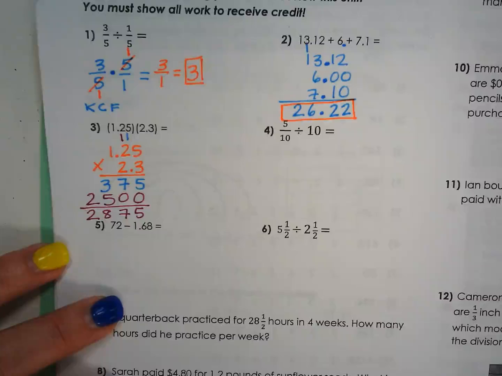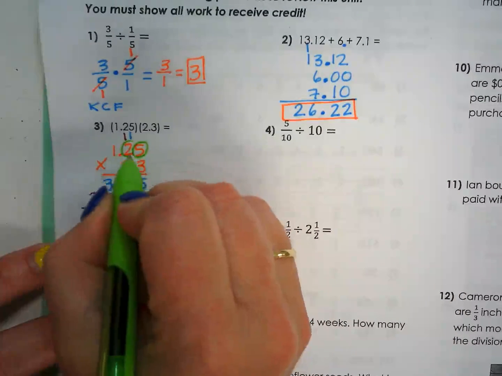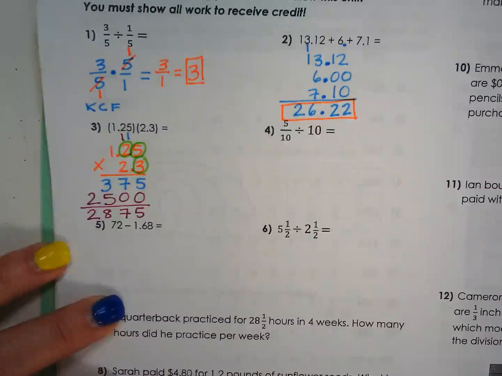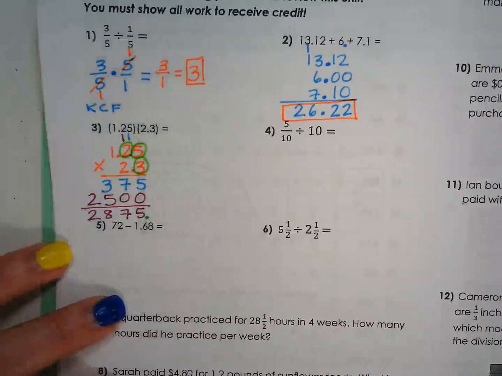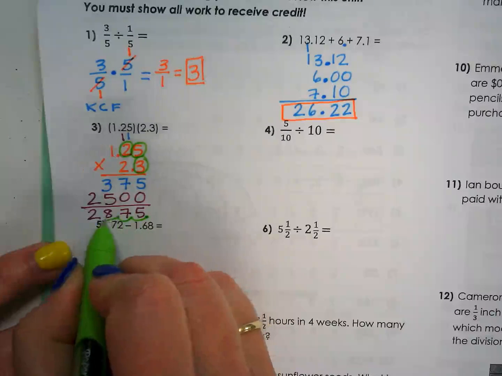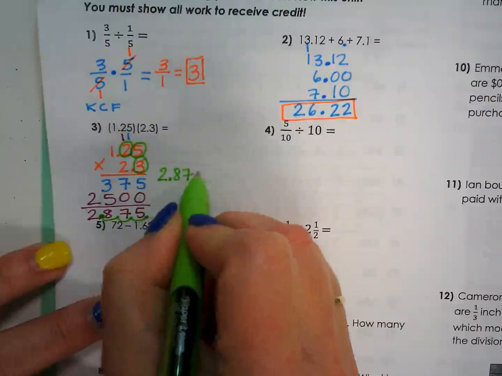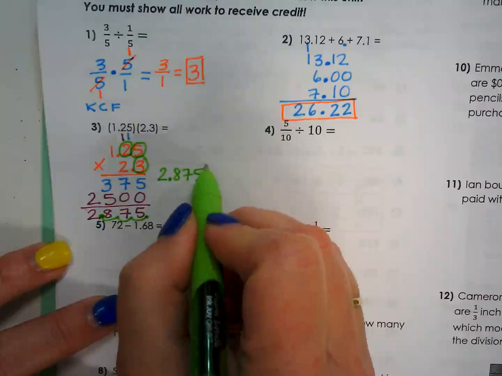Now, here's where the decimal comes into play. We count all the places that are after decimals in our problem. So I count 3 of them there. We start the decimal at the back end of our number, and we count the same number of places out. 1, 2, 3. So my final answer is 2 and 875 thousandths.